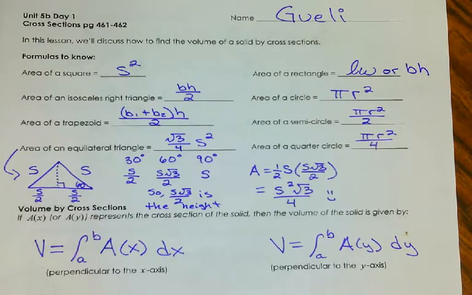Okay, this is for Unit 5, and this is the day on cross-sections. So our goal today is to be able to find the volume, but unlike previously when we had a volume that was created by revolving around an axis or some line, we're going to find the volume by cross-sections.